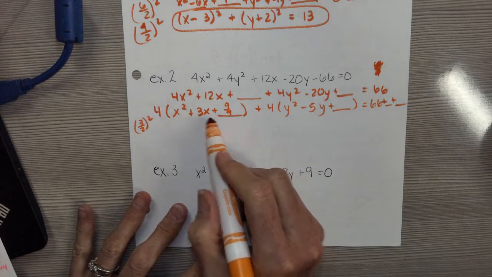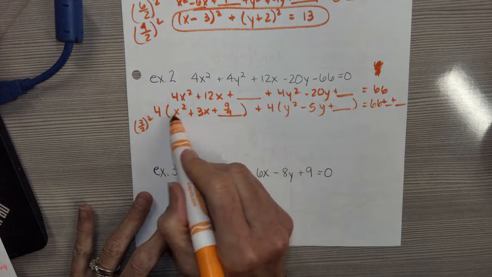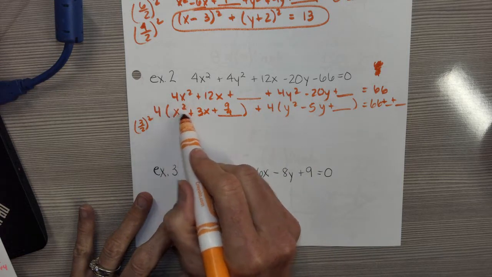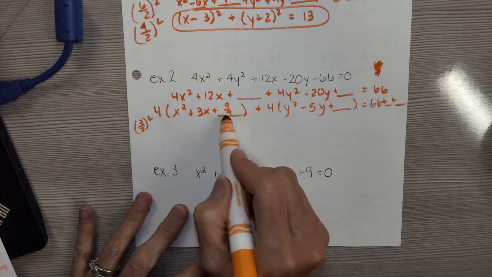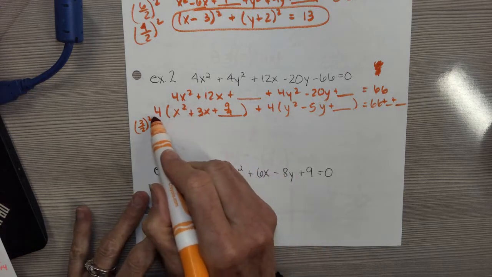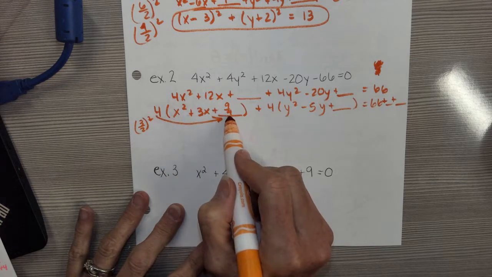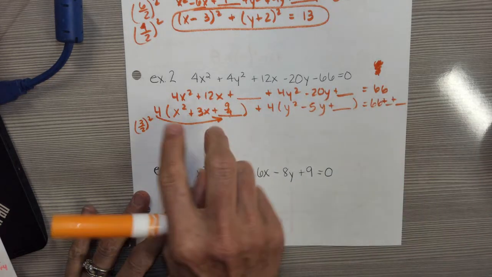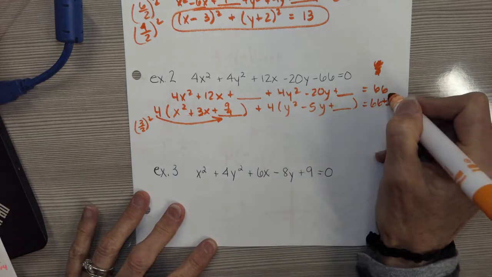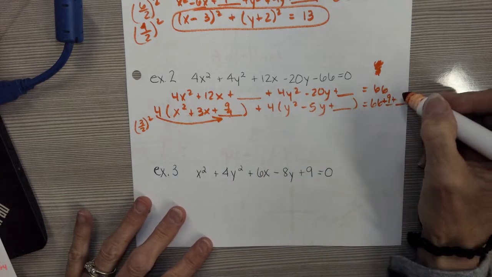If we factored out the 4 for these, remember, if I distribute them again, I'll get back to here again. So I factored the 4 out of that one then, really, also. If I multiply it back through again, 4 times 9/4 gives me 9. So what I really added to this side was really just a 9. So put that in here.